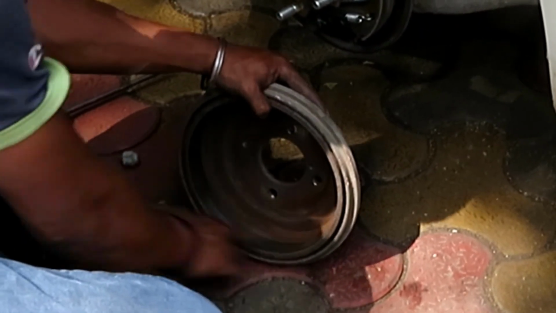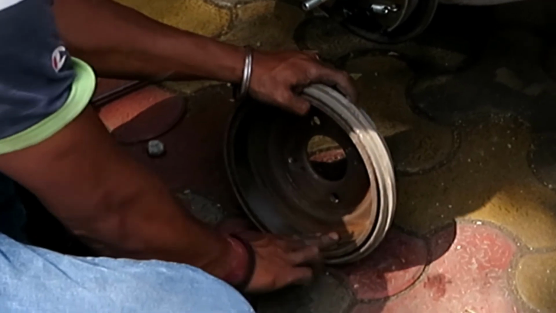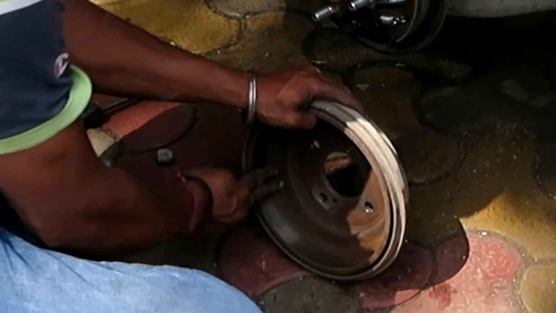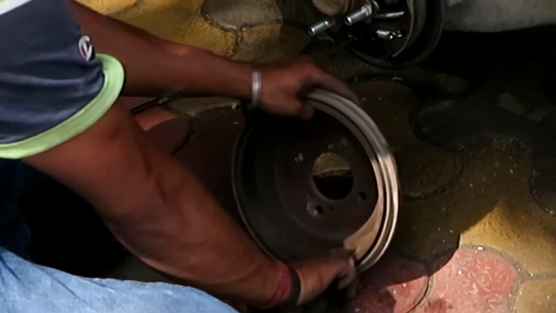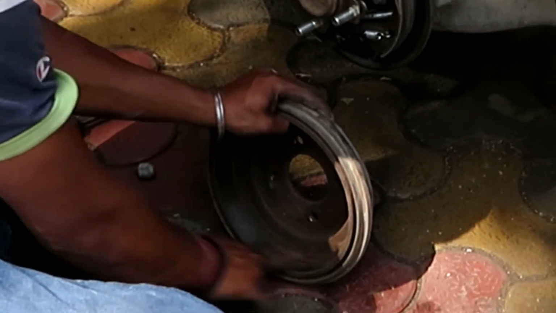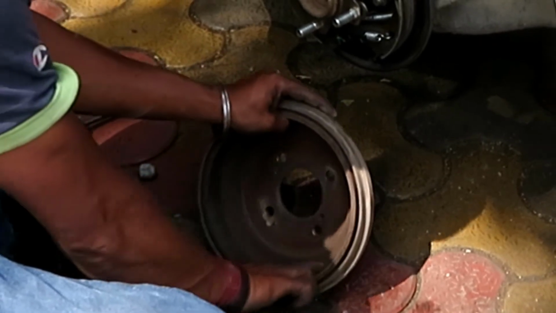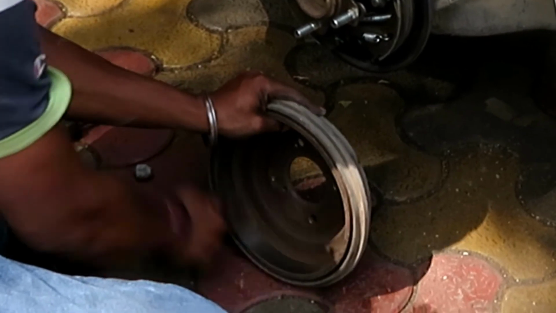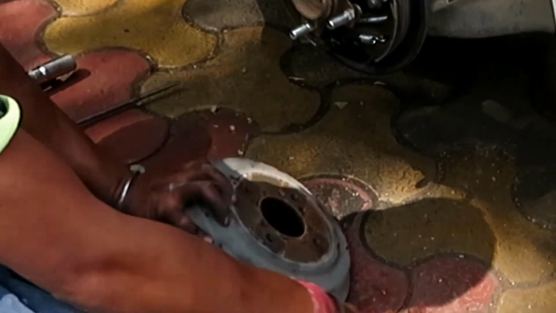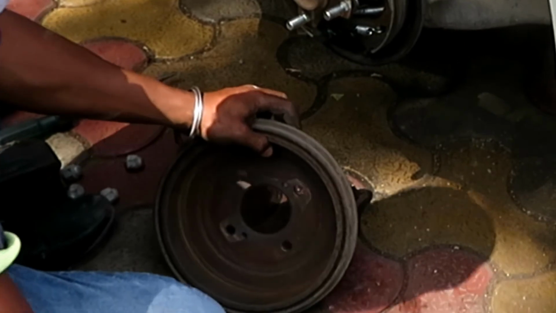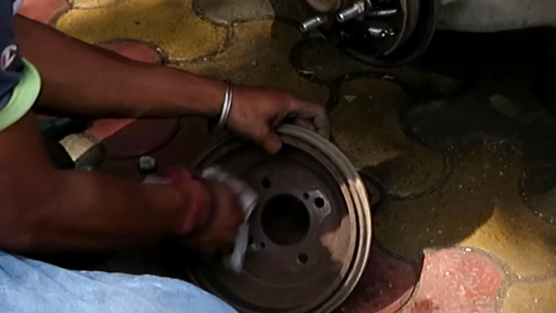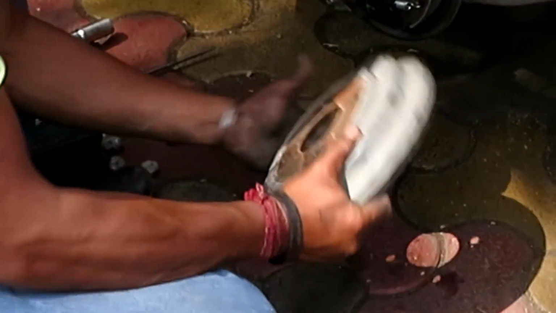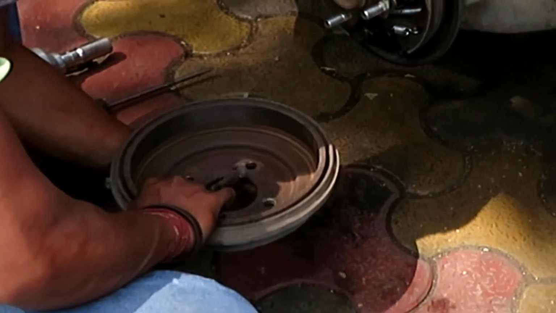Now he will do a similar cleaning process for the drum, because the wear particles from the brake material also make a coating on the drum. So he is trying to refresh the surface by removing those coatings that have been deposited on the drum. He is cleaning only the surface where the brake lining material rubs against the drum.